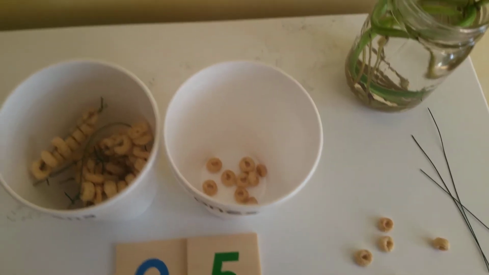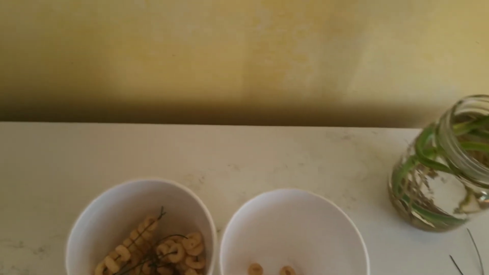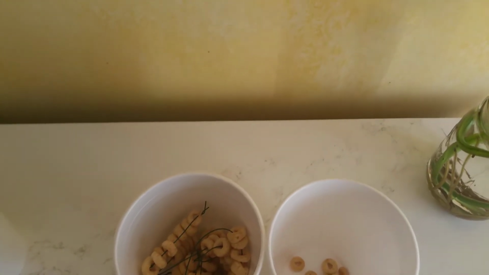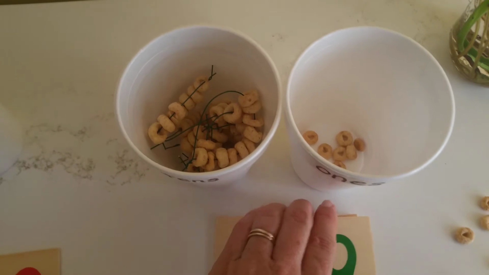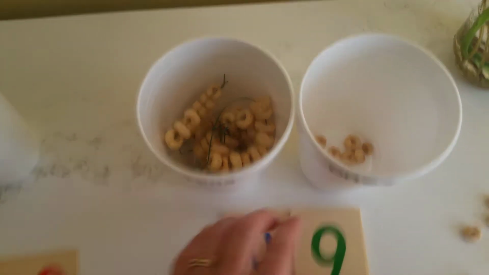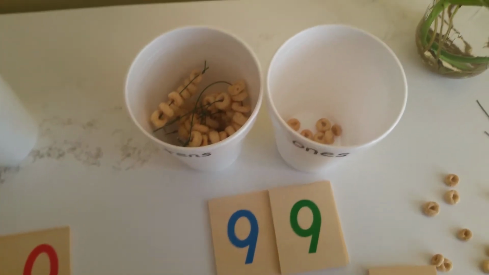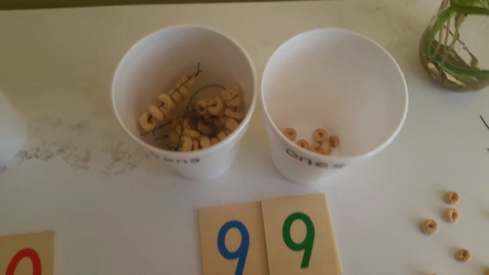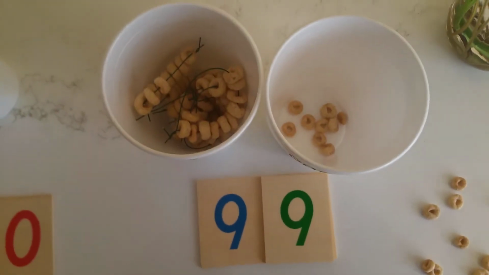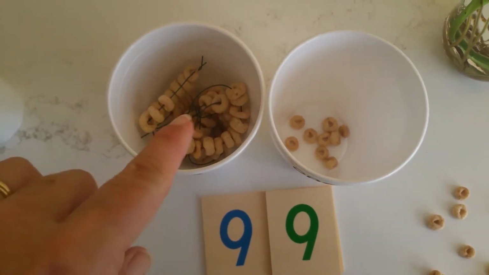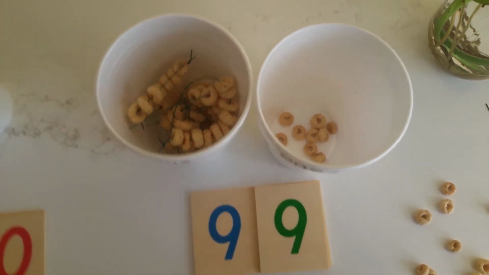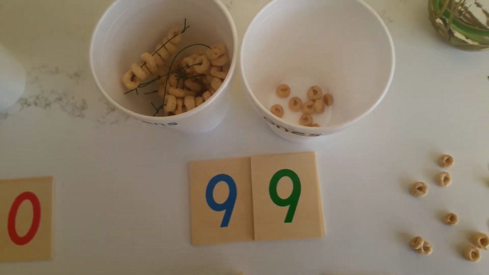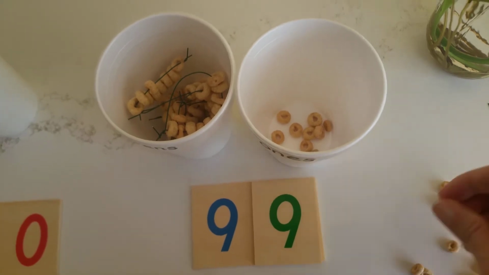I have to switch these out. Get out my 9. I have 99. Okay, what's going to happen next? I have 9 tens and 9 ones. I have the moment we've all been waiting for.